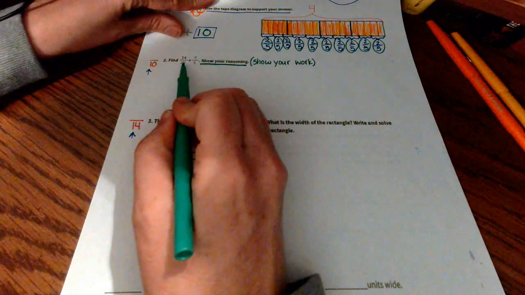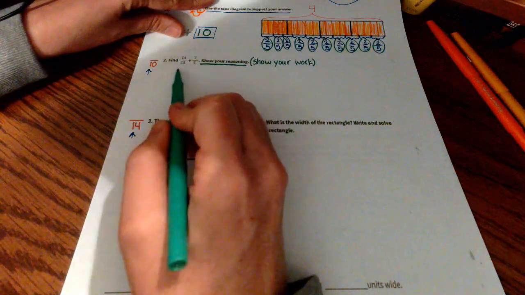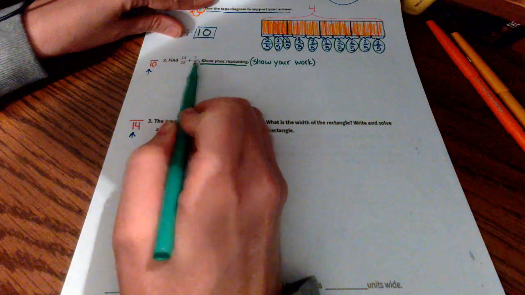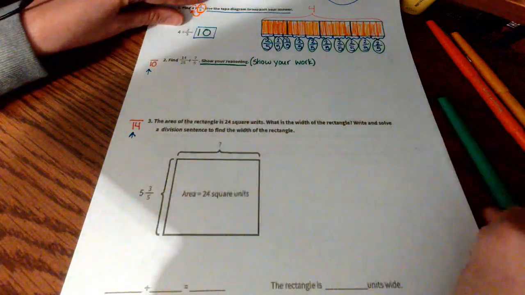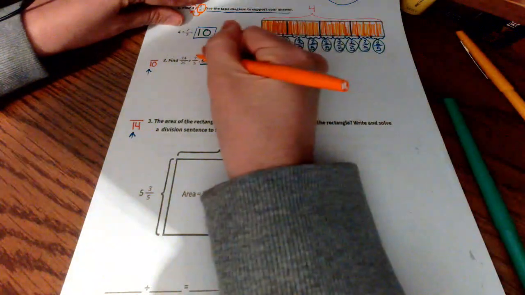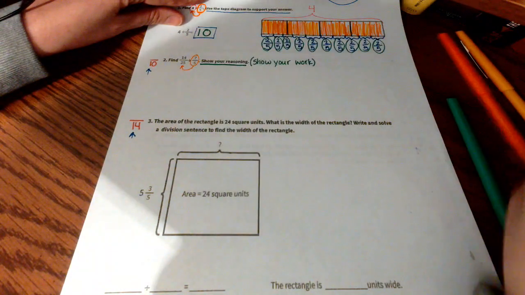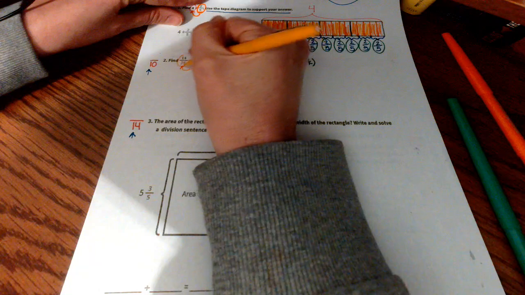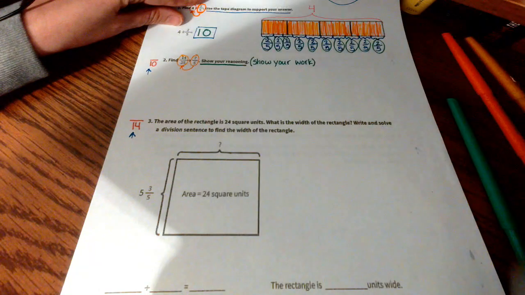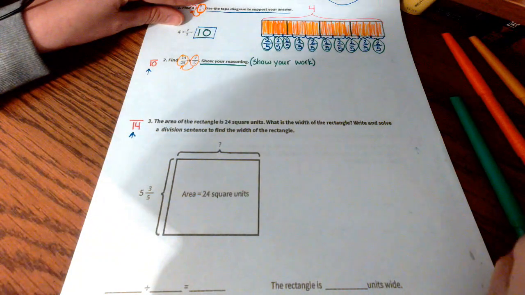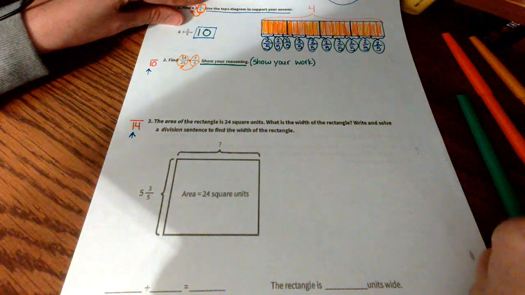So I need to see the steps of how we divide 14/25 by 7/5. So we want to see how many 7/5 are in 14/25. But instead of drawing our tape diagram to solve this, we're going to show our work using our algorithm.